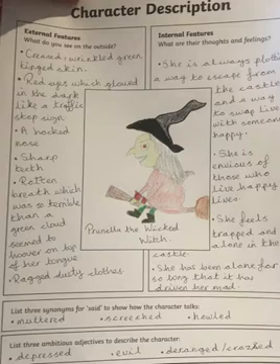And then list 3 ambitious adjectives to describe the character. I've written depressed, evil, deranged or crazed. So deranged and crazed mean the same thing, just a bit mad really. And that's a really good way to make someone quite scary, I think.